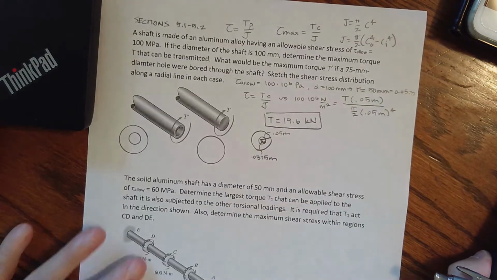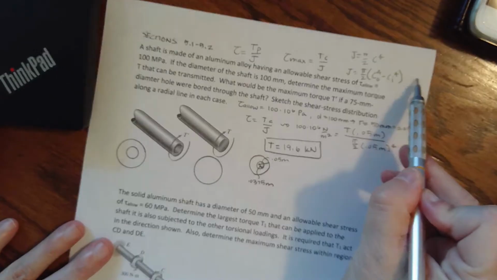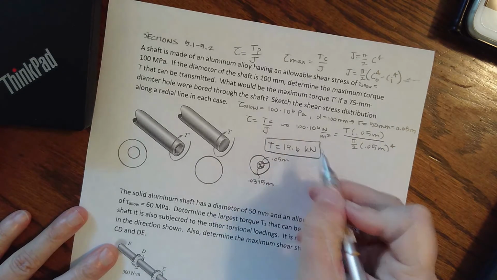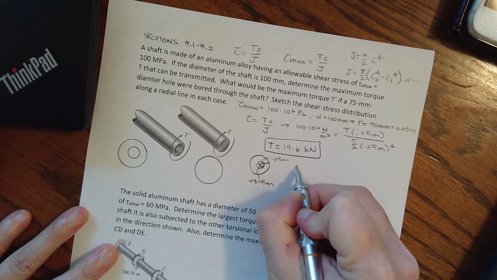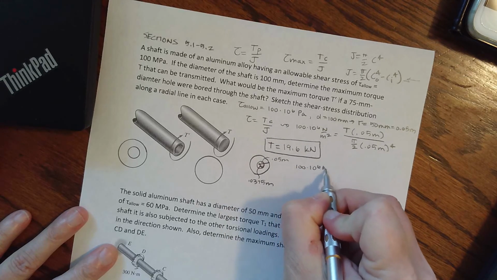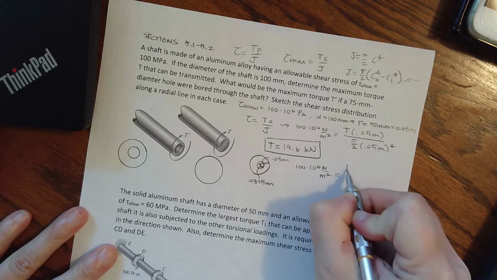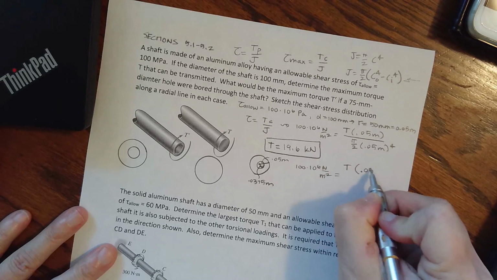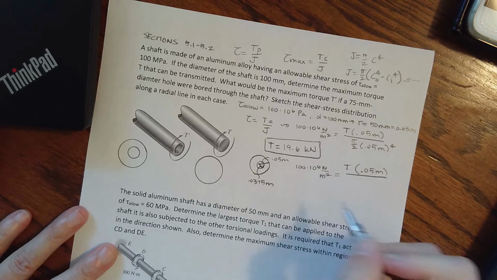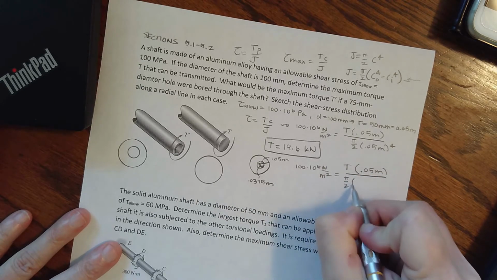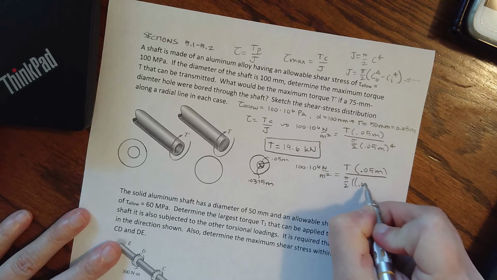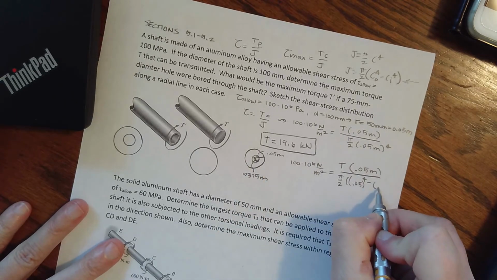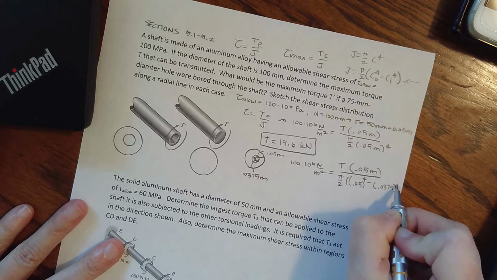Okay. So now I'm going to have to use my polar moment of inertia for hollow. So it's going to be the same shear stress. I have 100 times 10 to the 6th newtons per meter squared equals my torque. The maximum shear stress still occurs at the outside edge of my cross section, pi over 2, and then I'm going to have 0.05 to the fourth minus 0.0375 to the fourth.